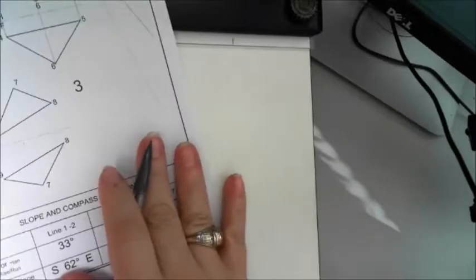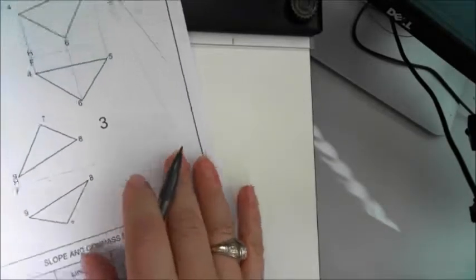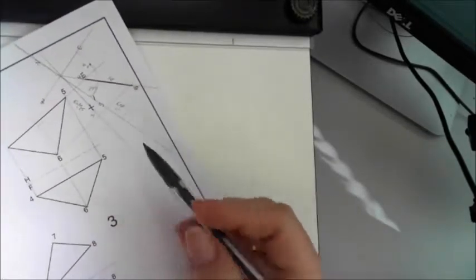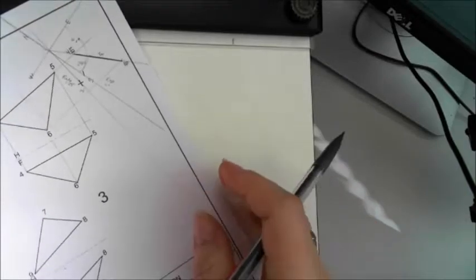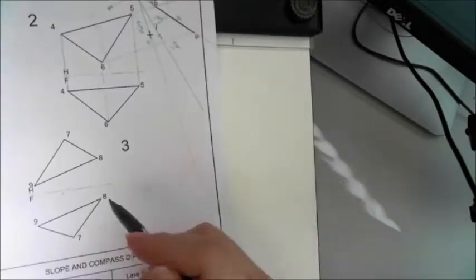Okay, so we do the math again. All right, and you can do that. You can do rise over run, and you can use your calculator and you can find the -10. All right, let's do the same thing for 7/8.